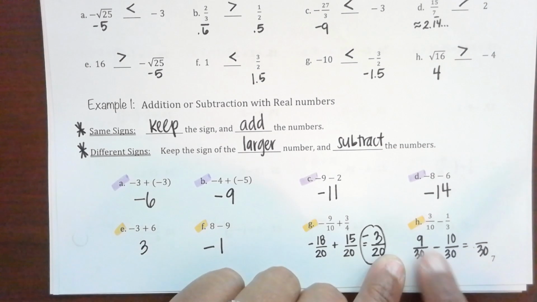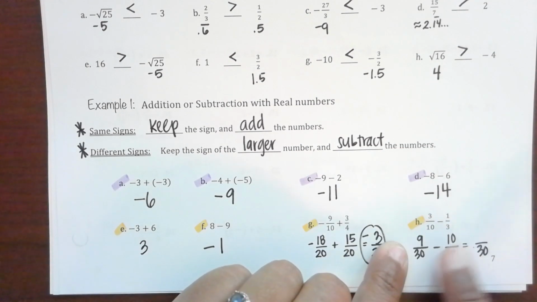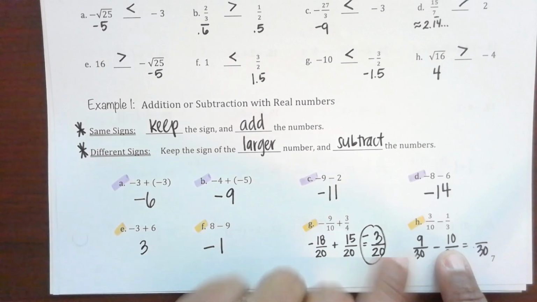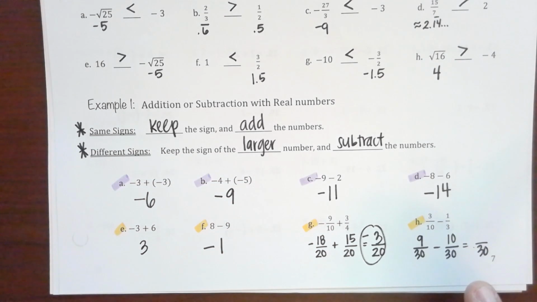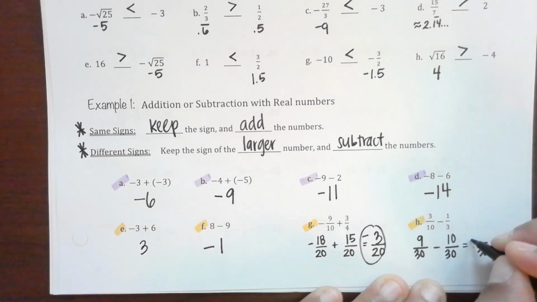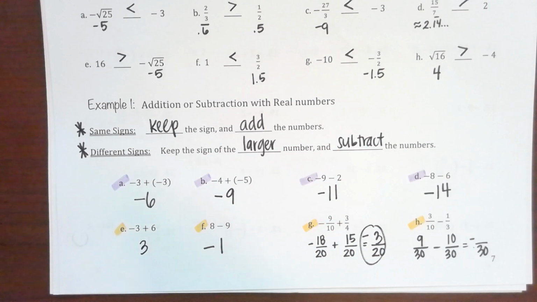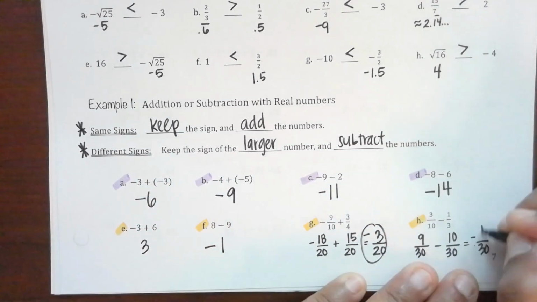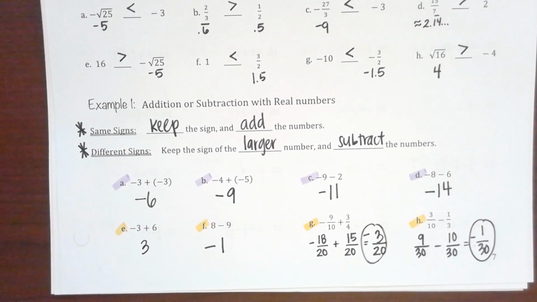These are different signs, yes? We have a positive 9 and a negative 10. Can we see that? What's greater, 10 or 9? So should the answer be positive or negative? Negative, because the 10 is negative, right? What's 10 minus 9? And there you go.